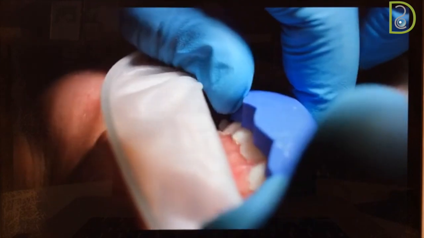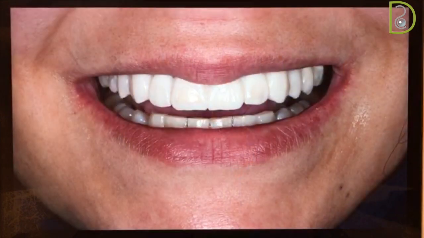Now, it's inserted into the patient's mouth. Remove your putty index, and now you have your mock-up. So what you need to do now is sit the patient, give him or her a facial mirror, and get a final approval of the aesthetic outcome.